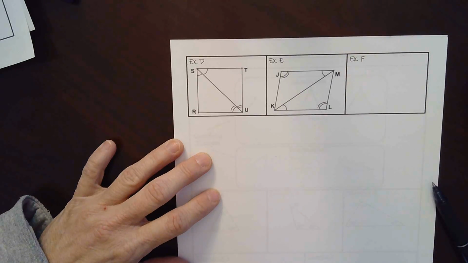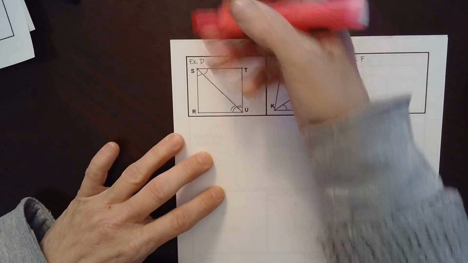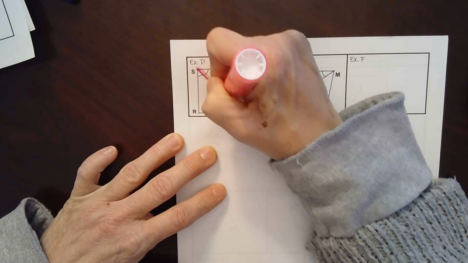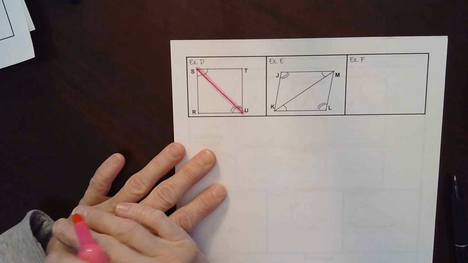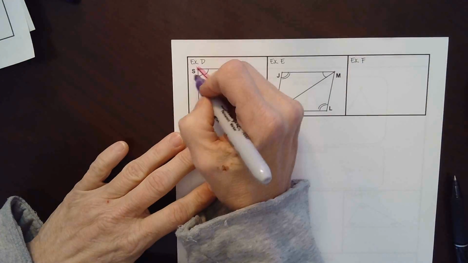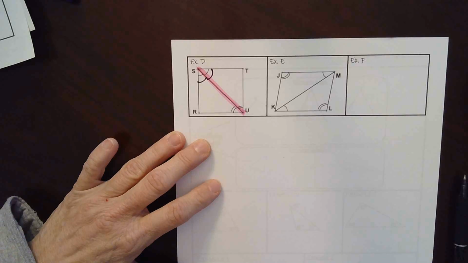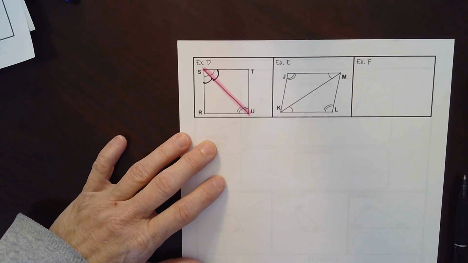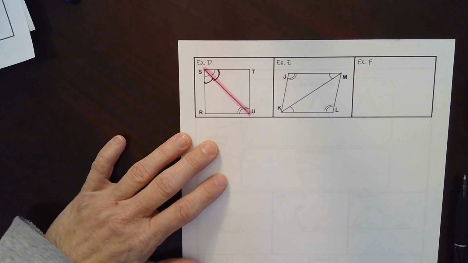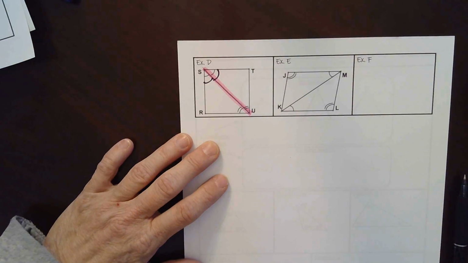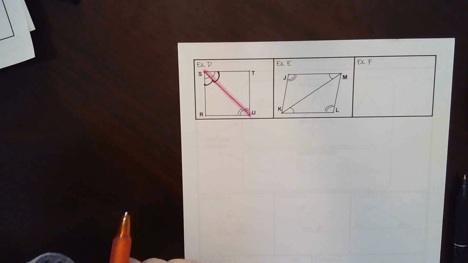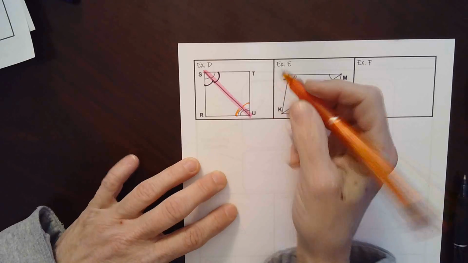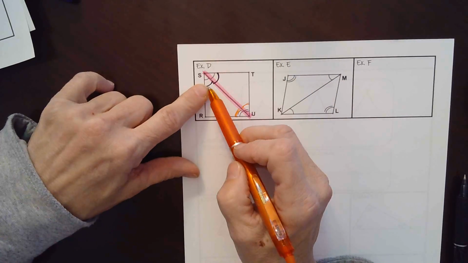Okay, so here we have another two triangles that share a side. That's the side that they share. And notice that this angle and this angle are congruent. And these two angles here are congruent. So let's talk about what we have.